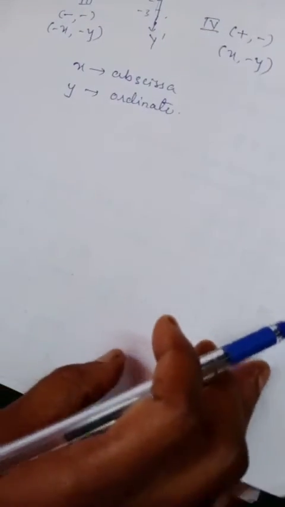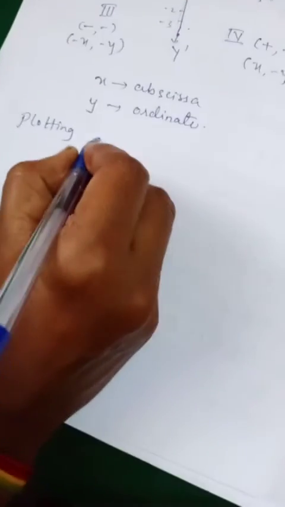So let us see some examples for plotting the points. Plotting of points.